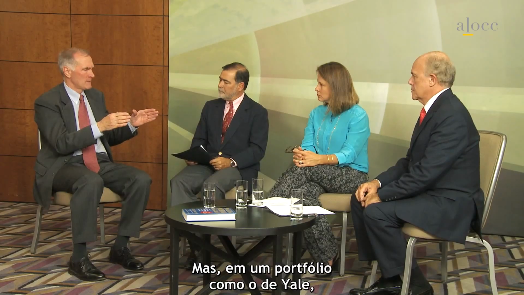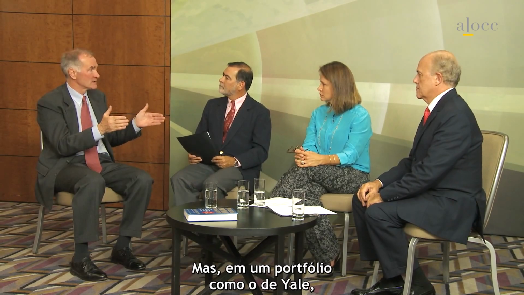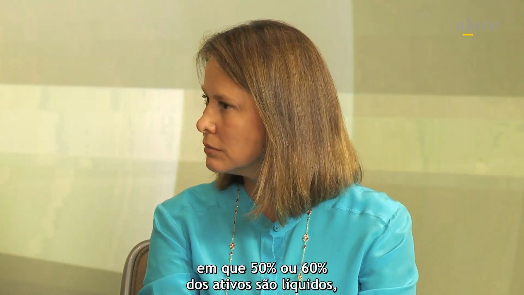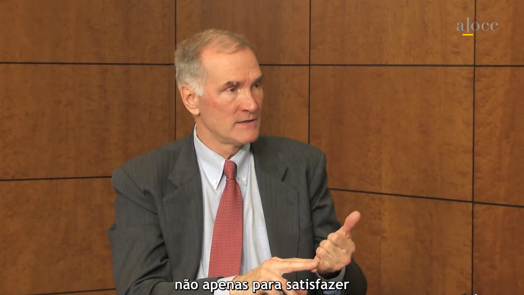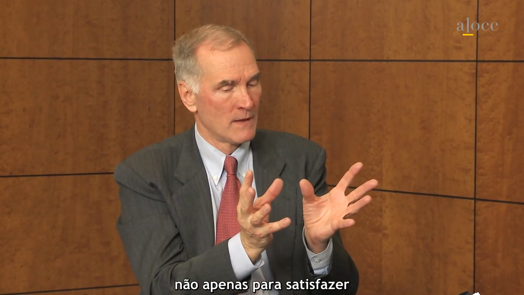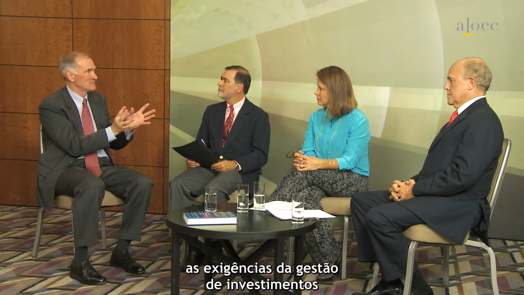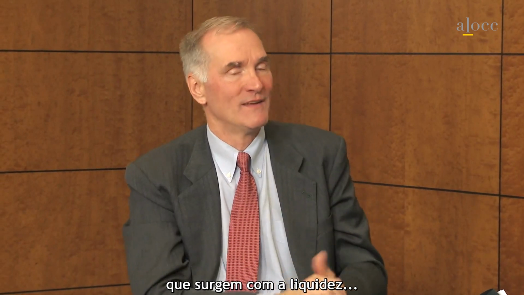But if you have a portfolio like Yale's, where as much as 50 or 60% of the assets are illiquid, then you have to make sure that you've got plenty of sources of liquidity, not only to support the investment management requirements that come along with illiquidity.